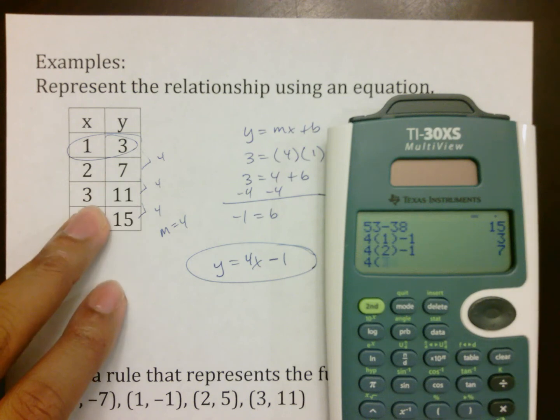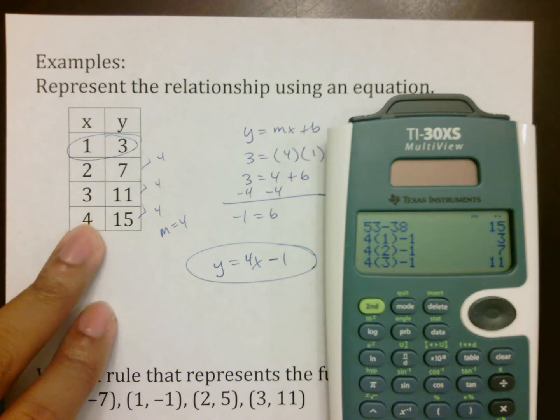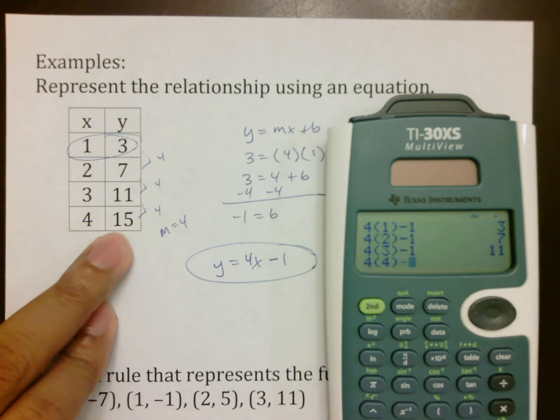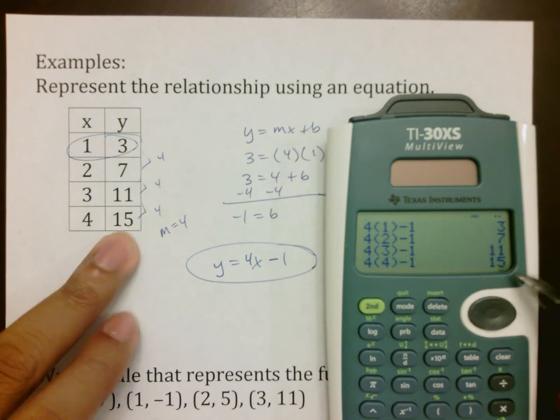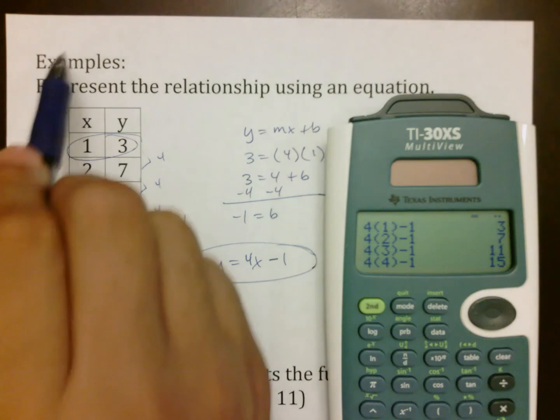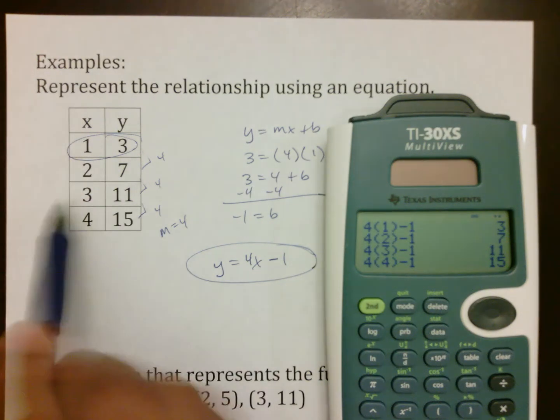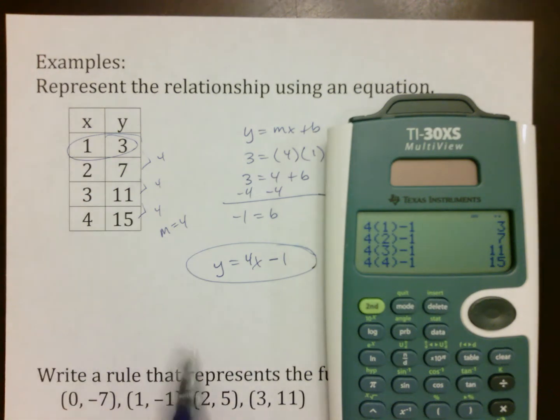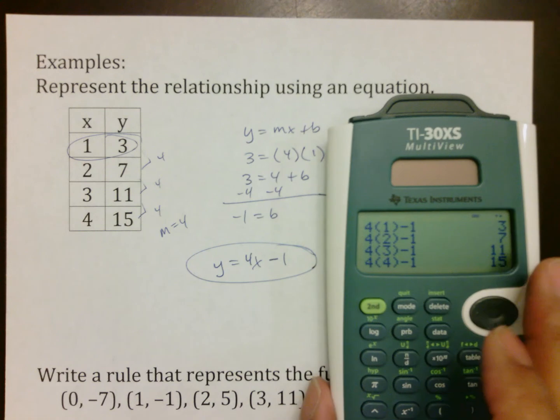4 parentheses 3 minus 1 equals 11, which is what we want. And 4 parentheses 4 minus 1 equals 15, which is also what we want. So again, what that pattern generator, or rule generator, does is it gives me everything. I can go negative 1,000, I can go positive 100, and find out exactly what the value of y and x that go with each other. And that's what it's there for.